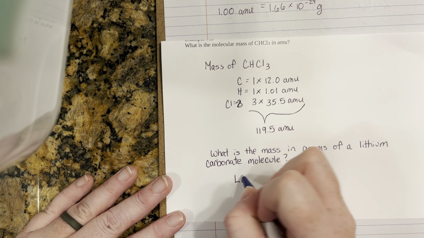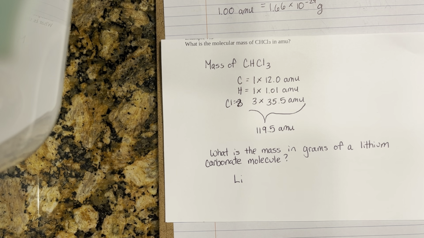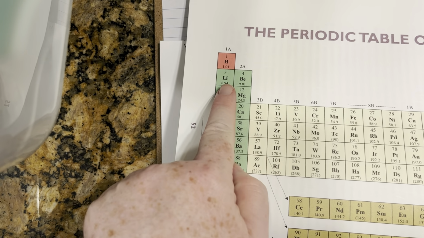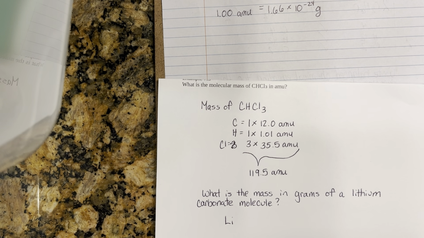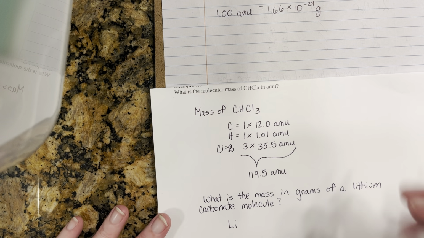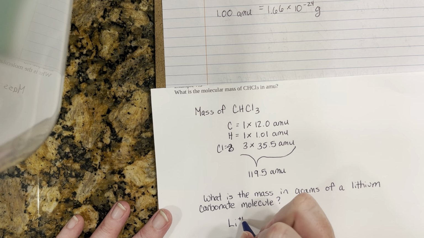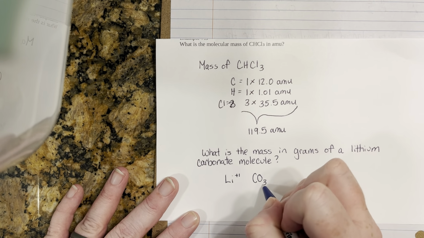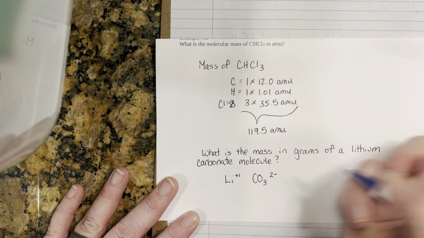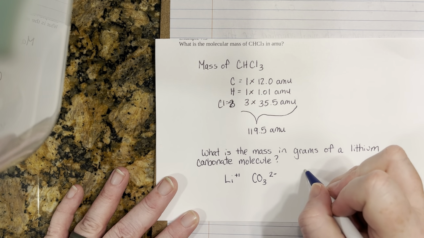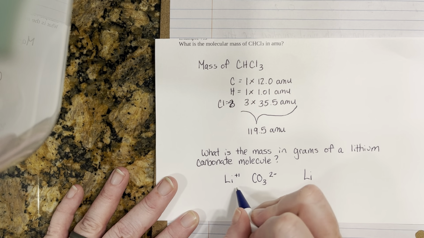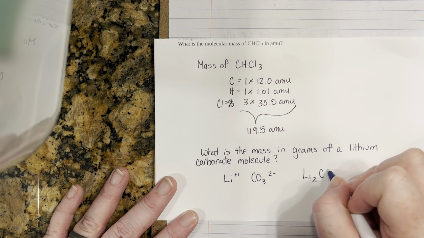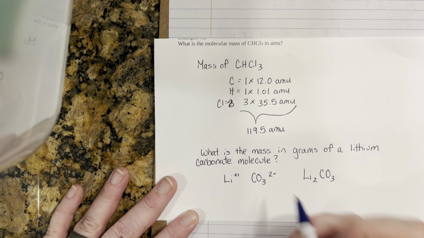So lithium, if you look on your periodic table, it is over here in group 1A, so it has a +1 charge. And carbonate, you know, CO3, and it has a -2 charge. So lithium carbonate is going to be, reverse your subscripts, and you're going to get 2, and then you don't need to put a 1 there.